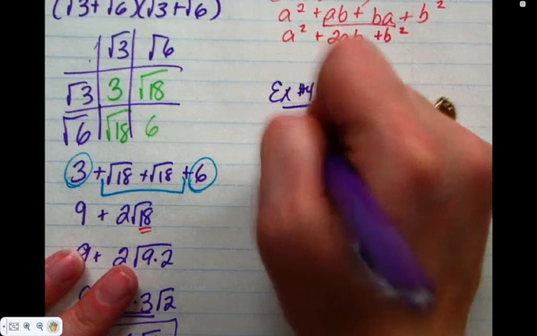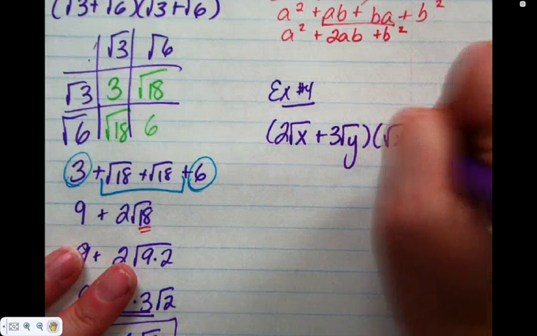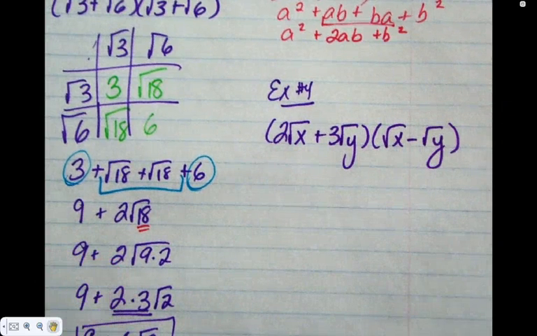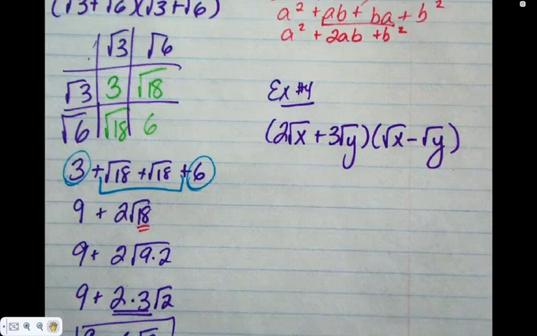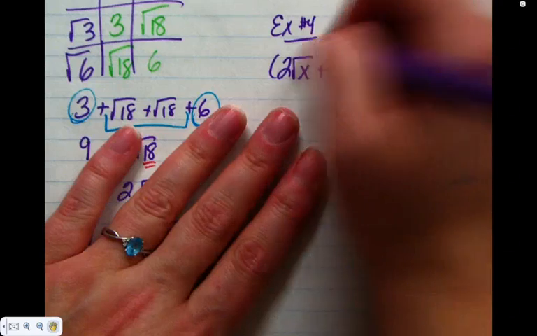Okay, so lots of X's going on in this one, and lots of Y's, and lots of stuff. Only difference between example 2 and 4 is now we put some variables instead of just having numbers. It's not going to change the process. It just happens there's letters instead of numbers. You can FOIL, you can tic-tac-toe, you can do whatever you want. I'm going to FOIL this one because I tic-tac-toed the last one.